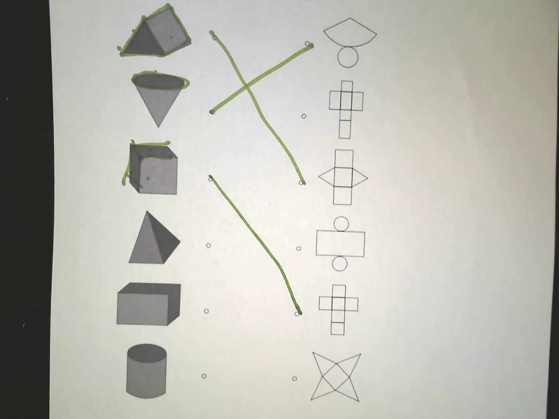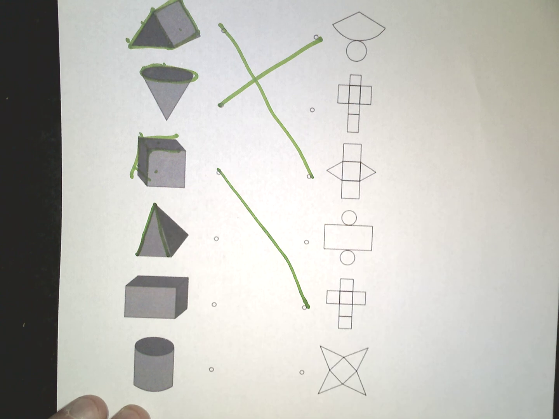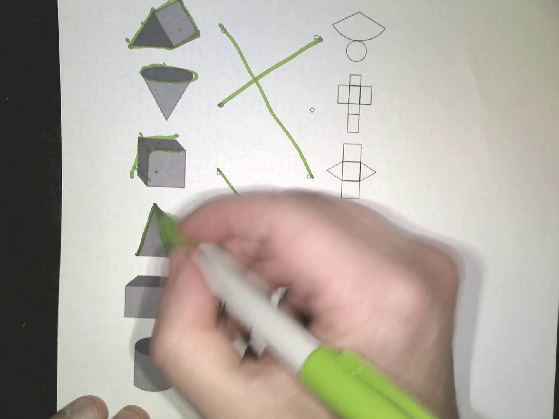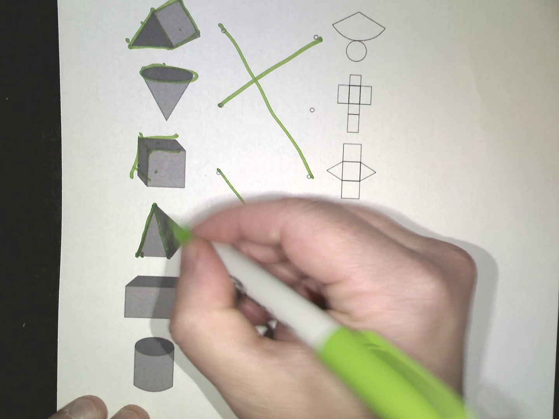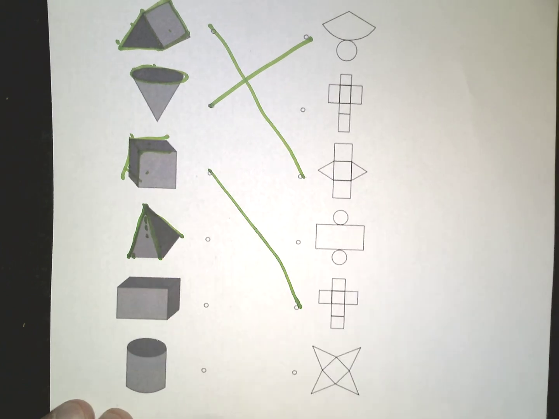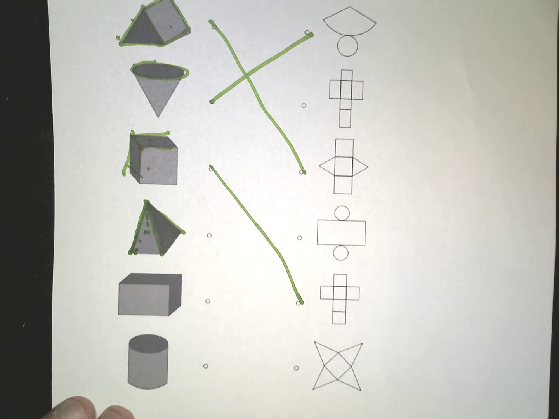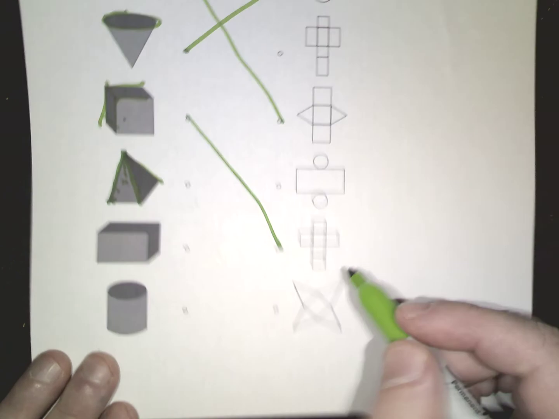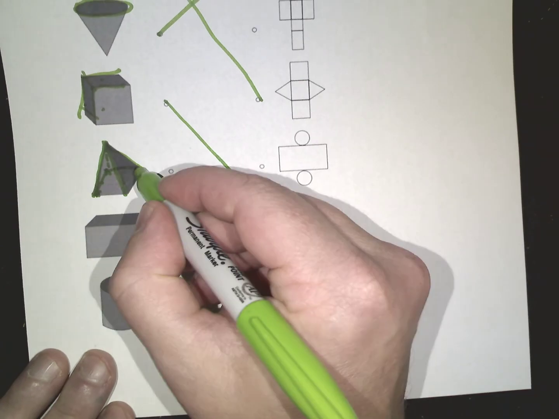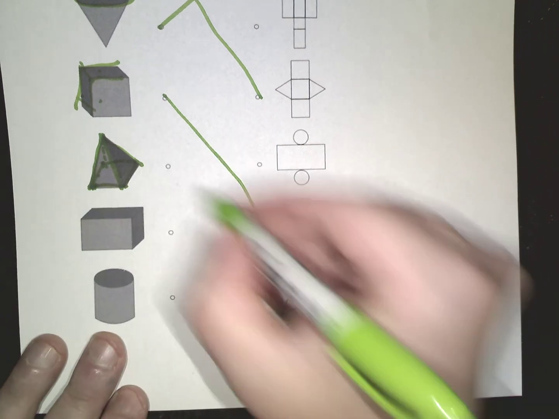Here was a good one. Be careful with these. It's a pyramid. This is a square-based pyramid. So it's got 1, 2, there's 1 going down the back, 3, and 1 going this way, 4 triangles. So which one has a square bottom and 4 triangles? Well, that's right here.